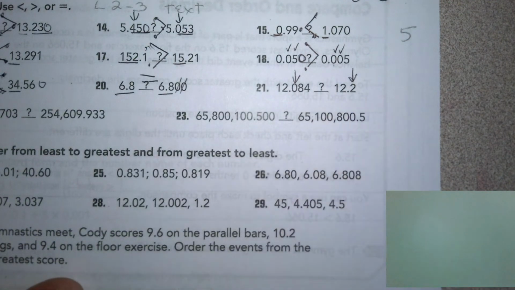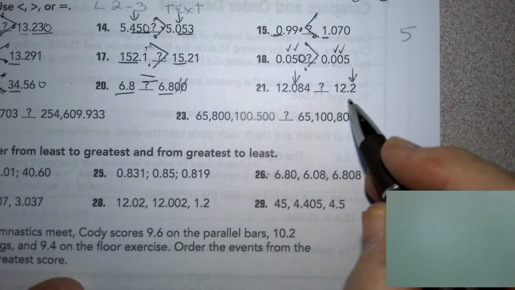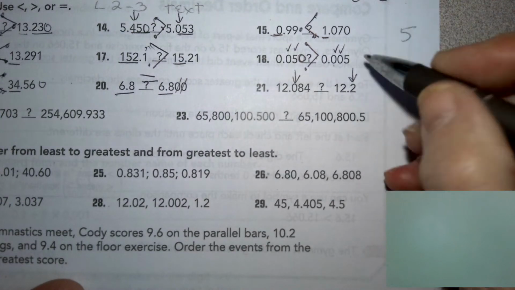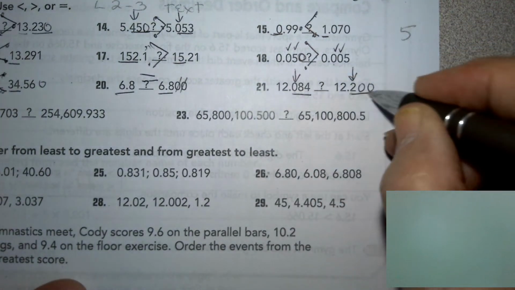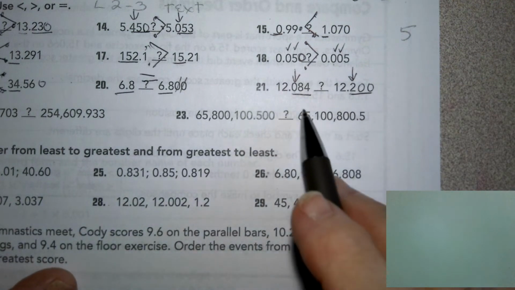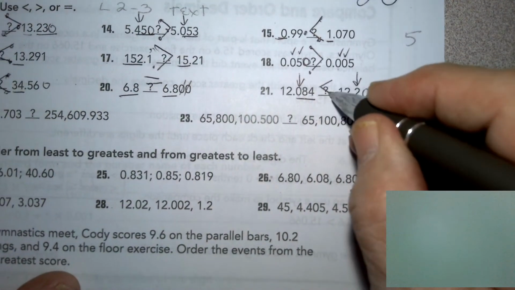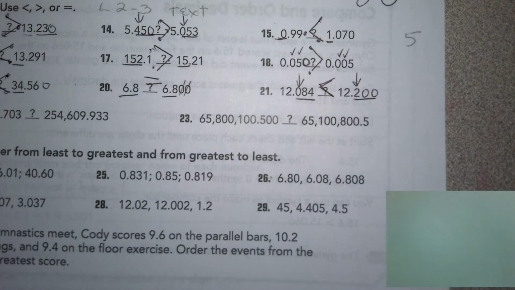But, so you can really see it, this has got 3 digits to the right, and I'm going to put 1, 2, 3. What should I put on that second and third spot? 0. And then underline it, that's 84, that's 200. So 84 is what compared to 200? Smaller, people. So it is smaller.